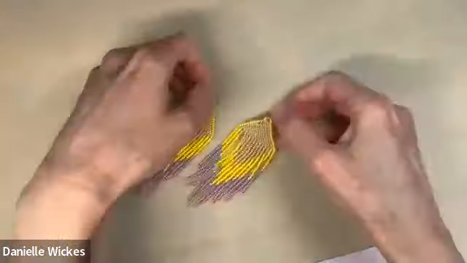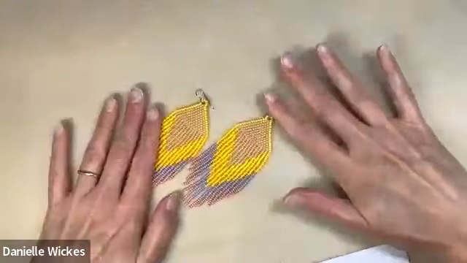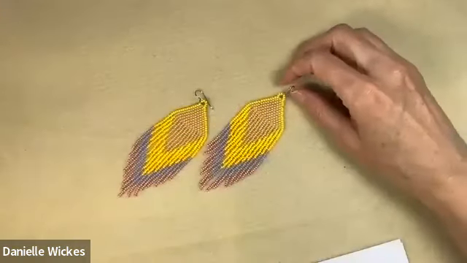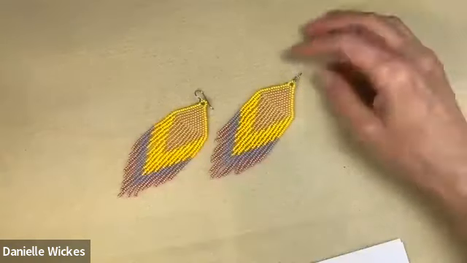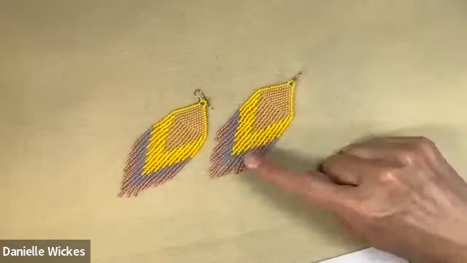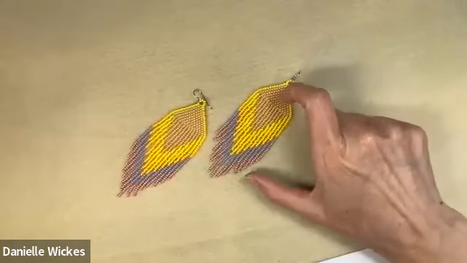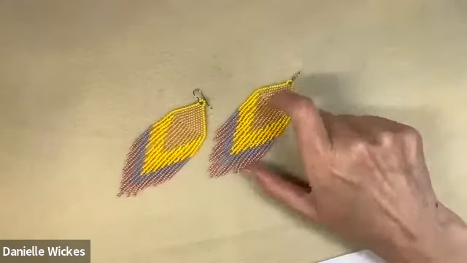Oh yeah. So this one is a Ukrainian pattern that I bought, and then I made it with Czech beads. And it's a good example of a split complementary. You've got yellow and you've got pink, and then you've got purple. But what I've got going on here is different values and different saturations of those colors.